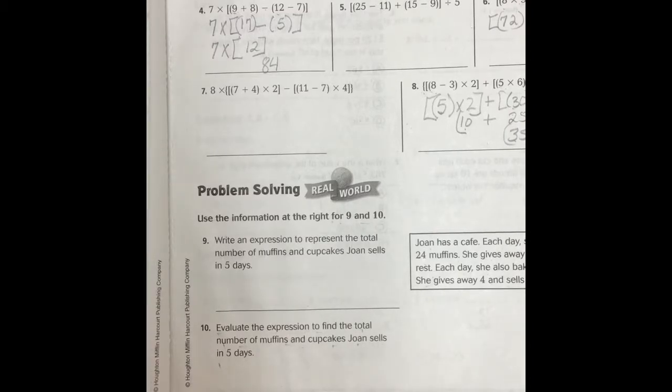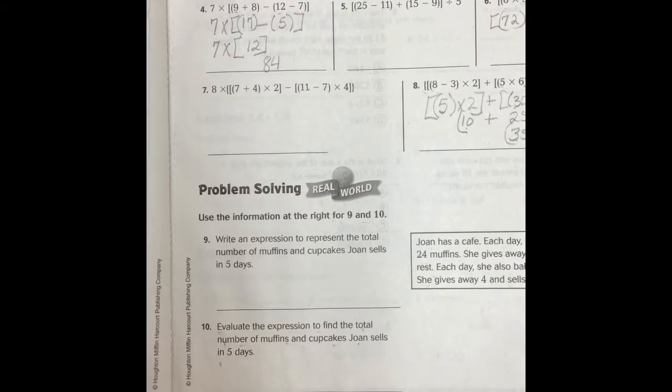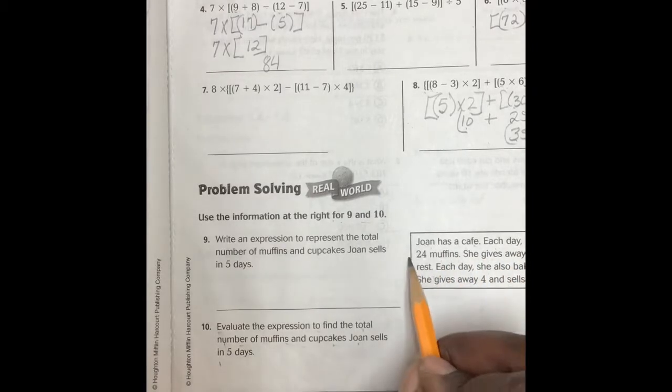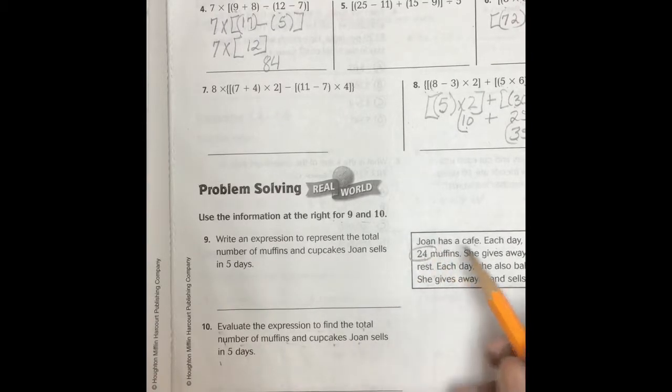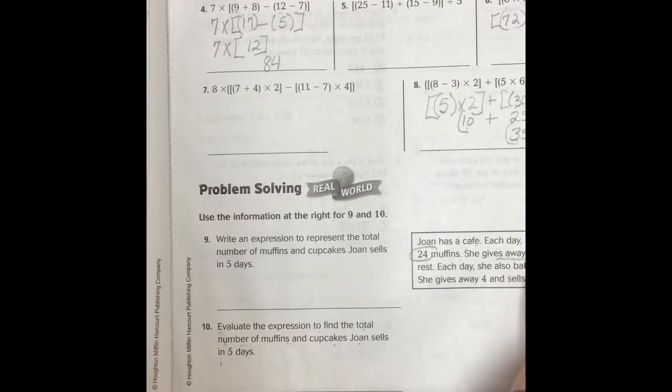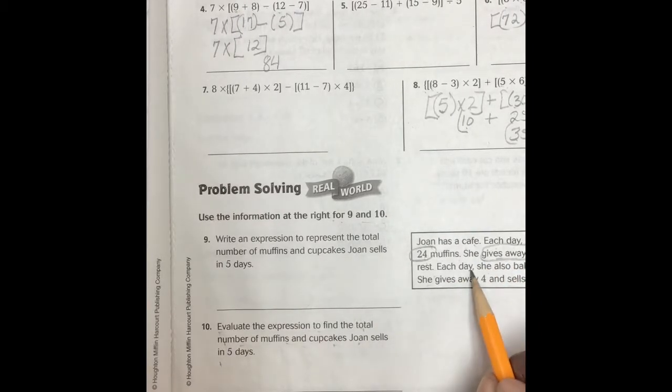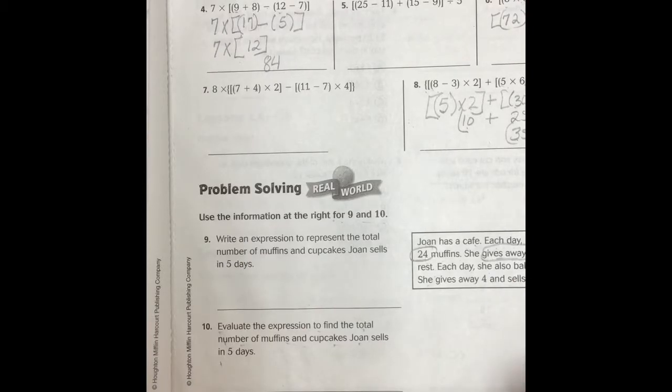Okay? So now let's take a look. If we create the expression, it says Joanne has a cafe. Each day she bakes 24 muffins. She gives away 3 and sells the rest. Each day Joanne also bakes 36 cupcakes.